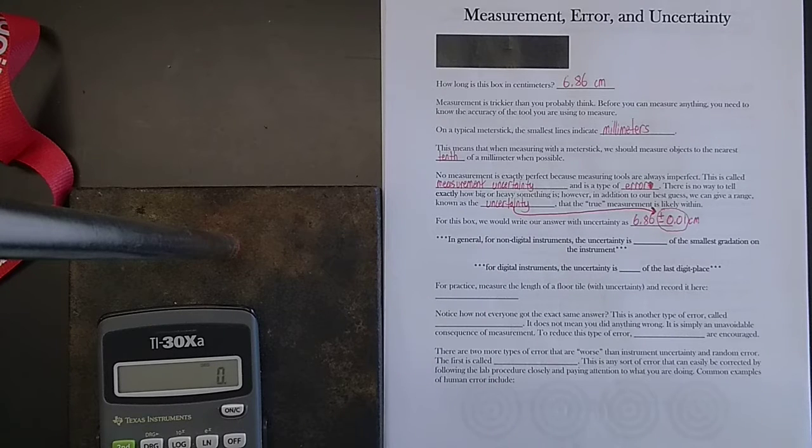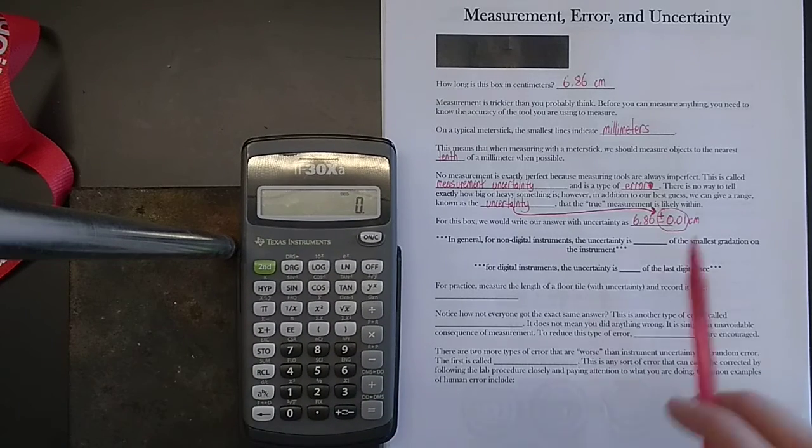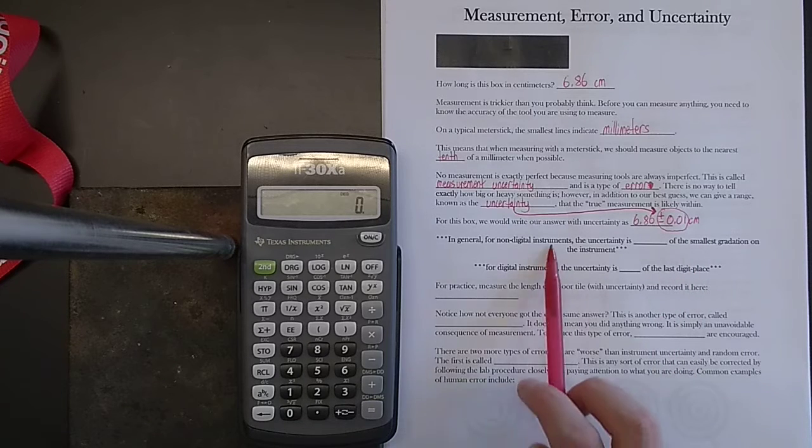So we have measurement uncertainty. That's more of a concept than anything. It's the idea that no measurement is ever perfect. And then when we actually do make a measurement, we call this part the uncertainty. So how do I know how big the uncertainty is? There's some rules down here.